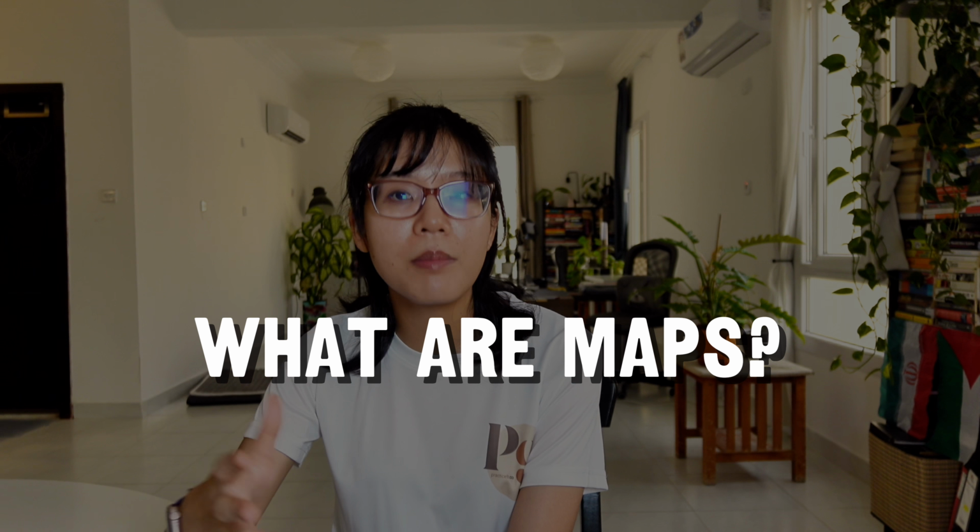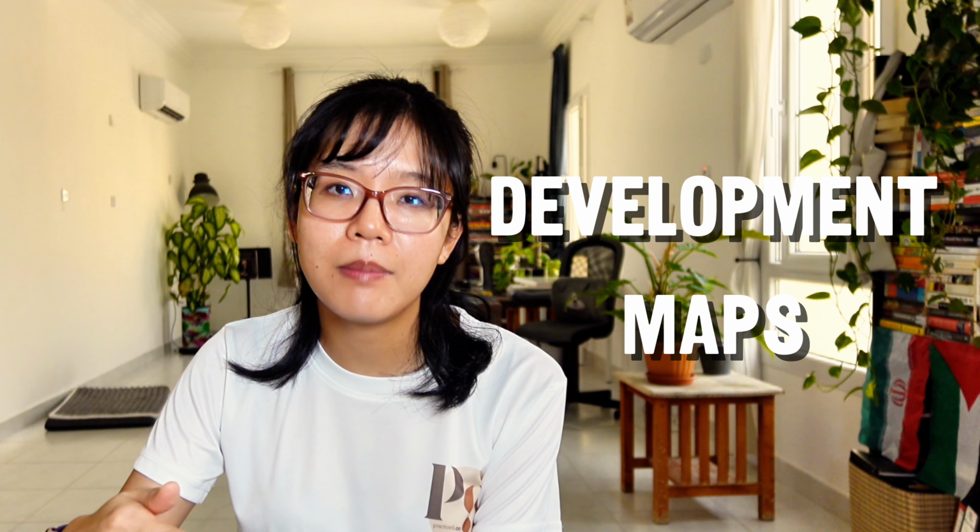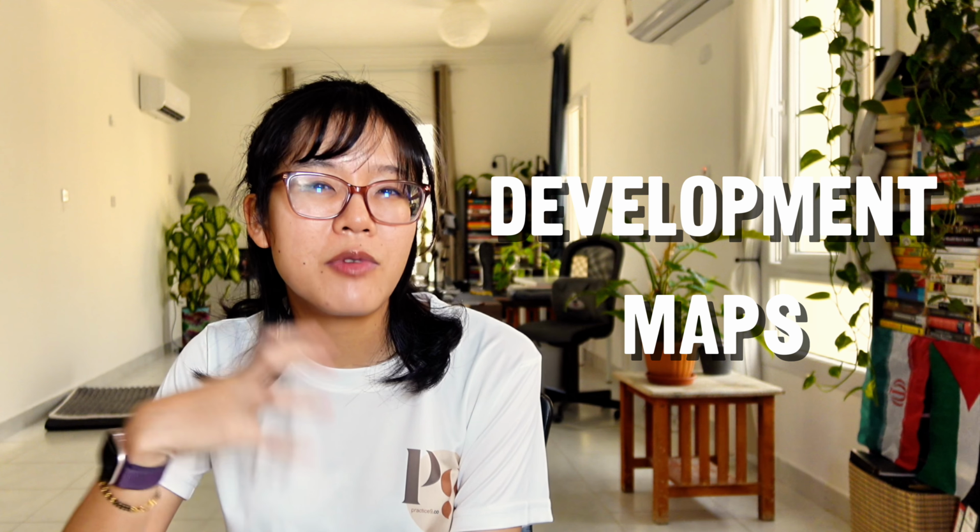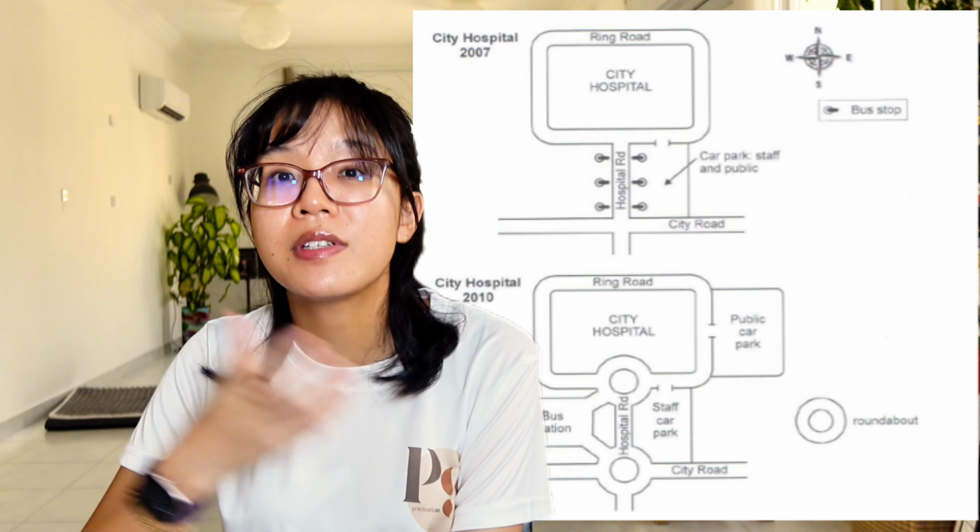But first, let's talk about maps and what they are. The first type is development maps. Now, these are maps that represent one place at different times. For example, you have a map of a city in 2009 and a map of a city in 2019. So you see the development happening between 2009 and 2019.